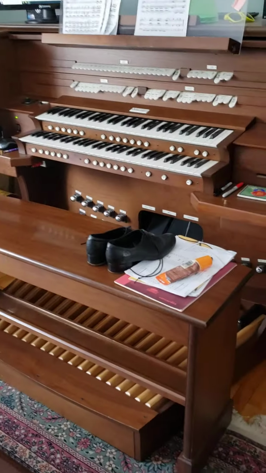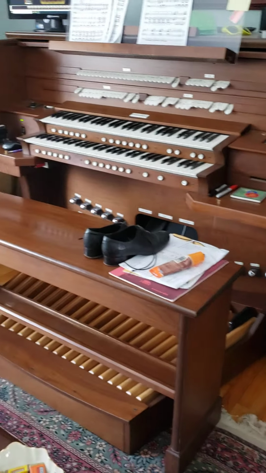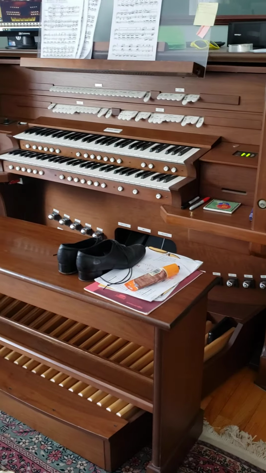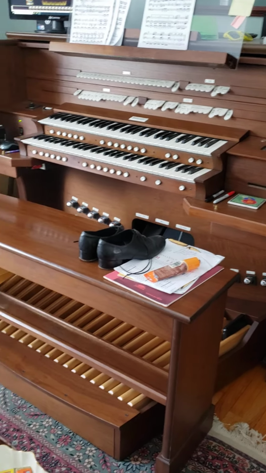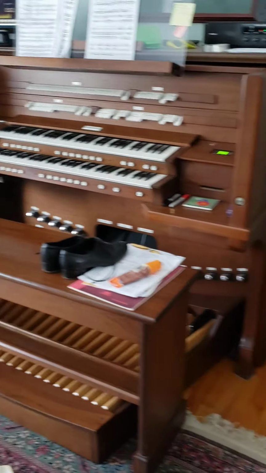So you're literally hearing the organ being played back right now, live in person. As if there was a ghost playing it or something.